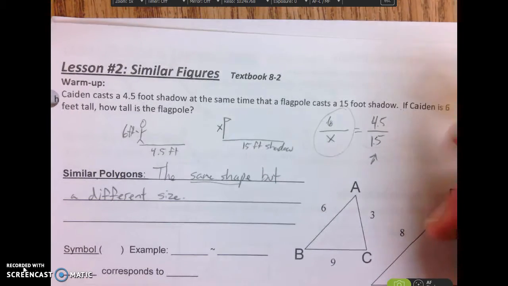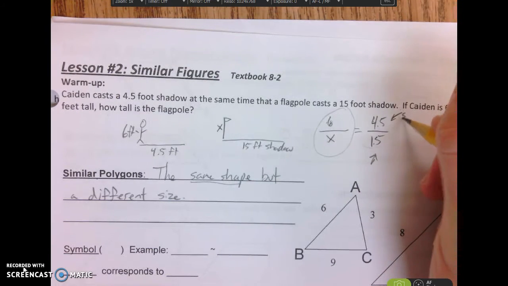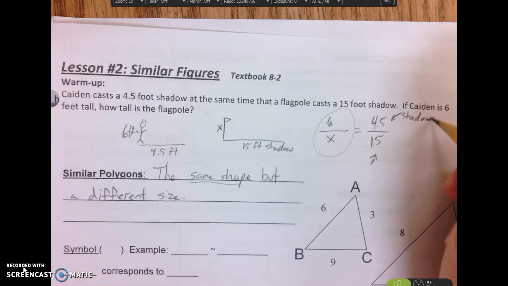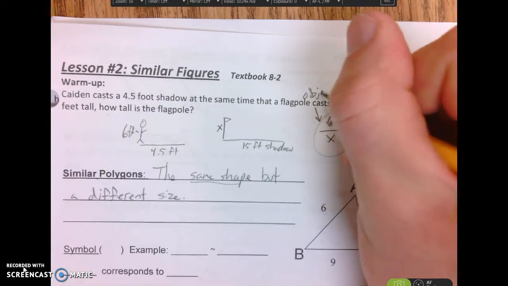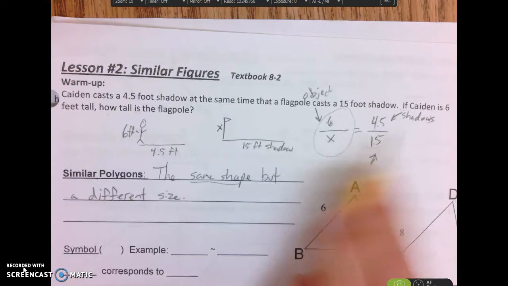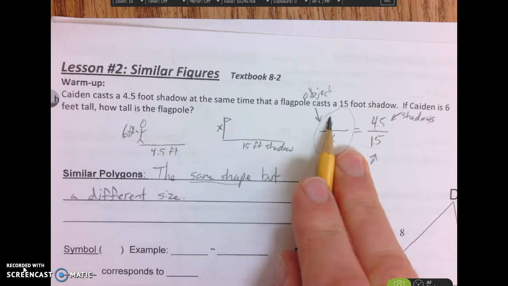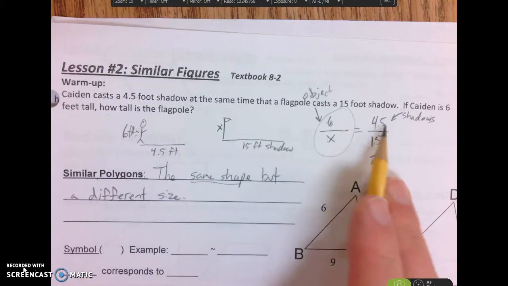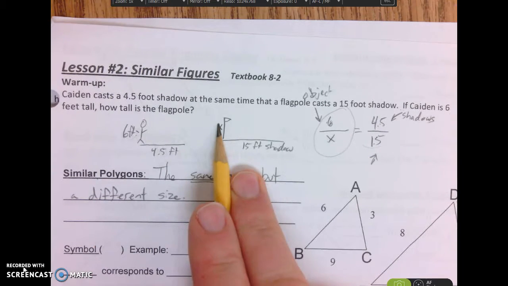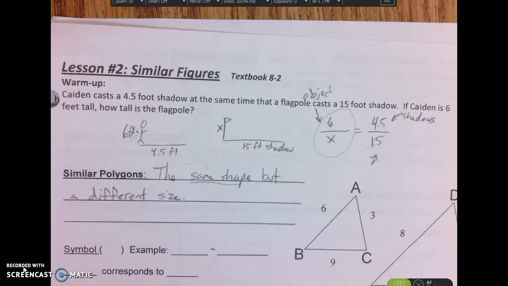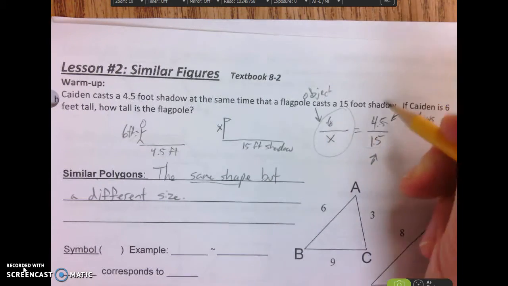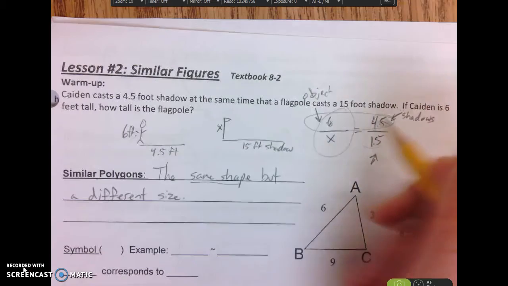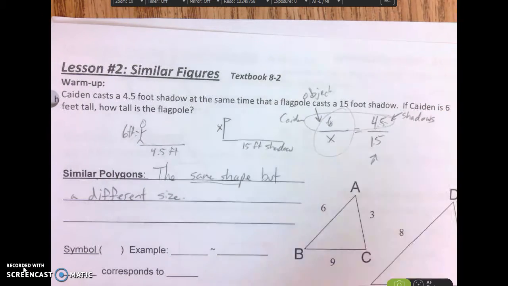So both of these two, the way they're compared is they're both the shadows, and this is the original object. Okay, so the fraction has something in common, and then what's on top is the person, and what's on top is the actual flagpole. Or sorry, is that person's shadow. This is Caden. So both of these two on top have to do with Caden.